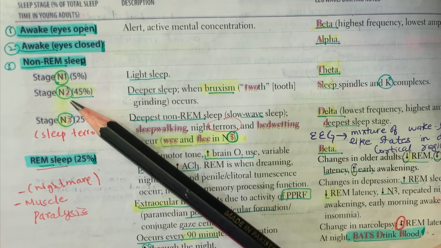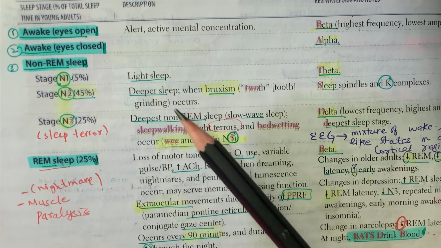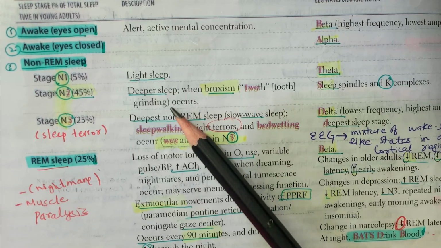Next is stage 2, N2, which makes up 45% of your sleep. It is in this deeper sleep that bruxism, that is tooth grinding, occurs.